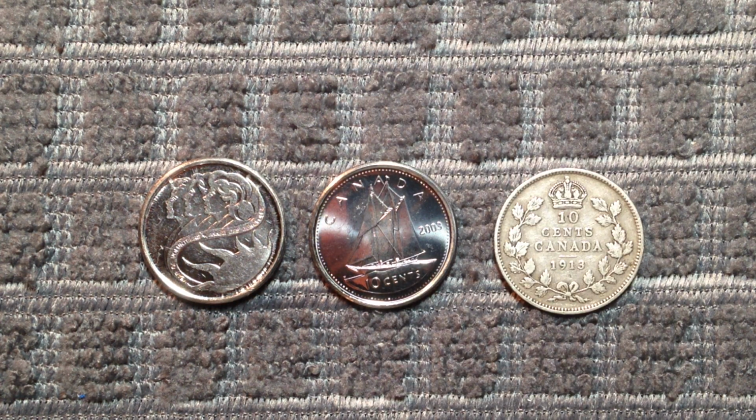So there you have it, the great history of Canada's most consistent coin, the dime, which has also been Canada's smallest coin since 1922, when the 5-cent coin was changed to nickel.